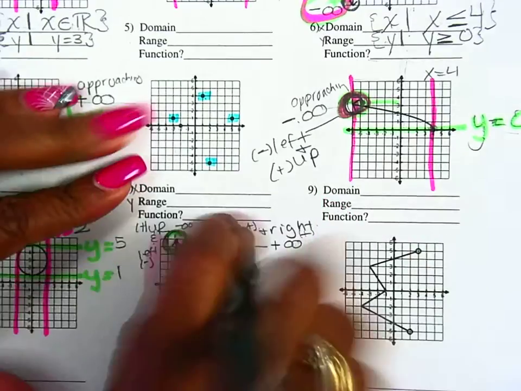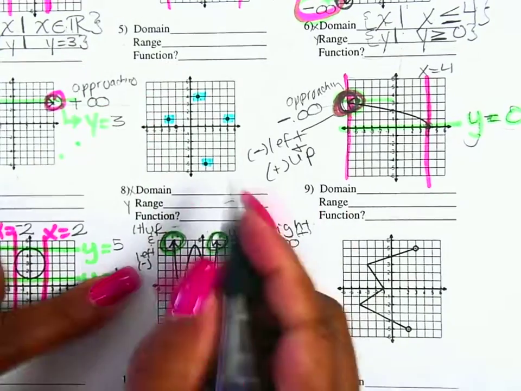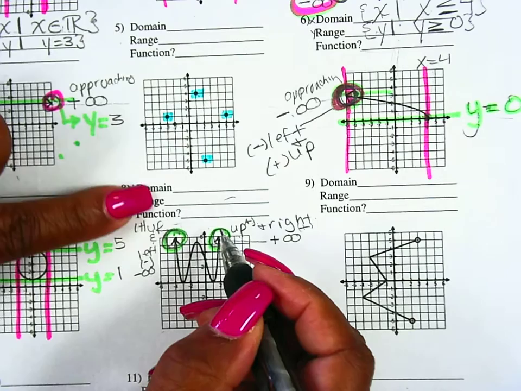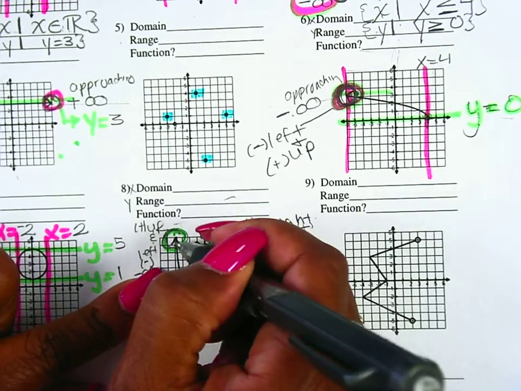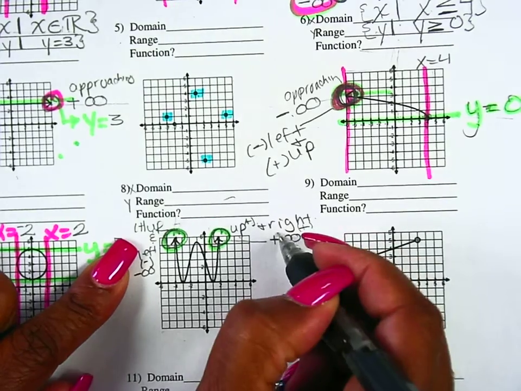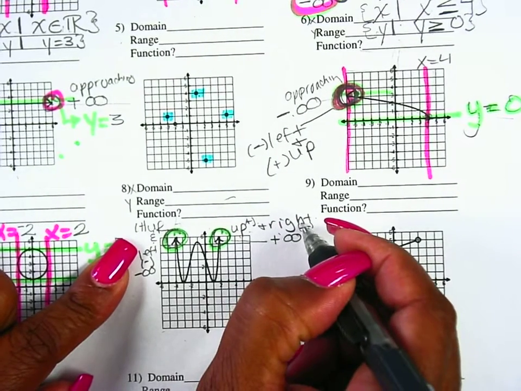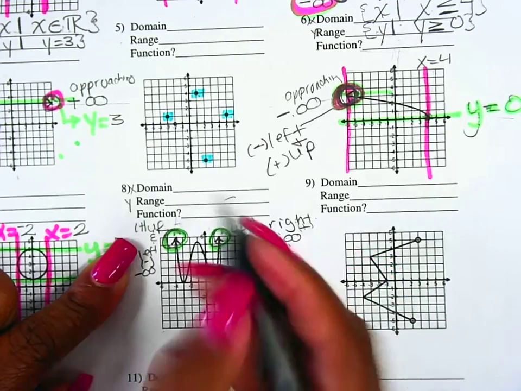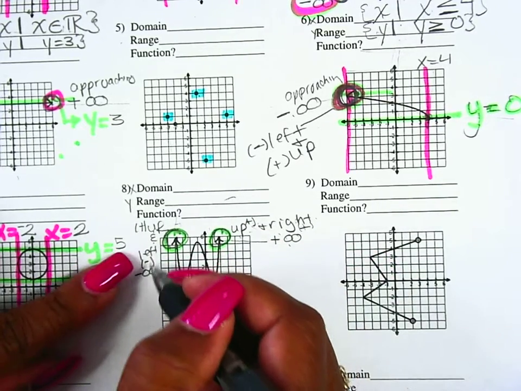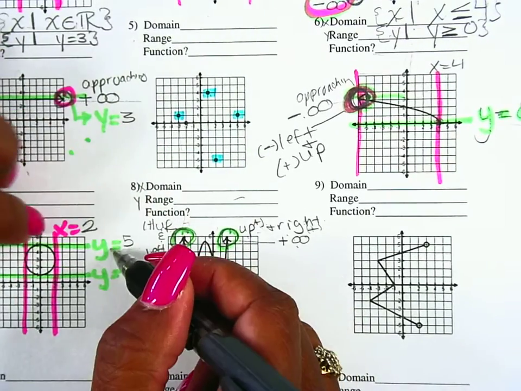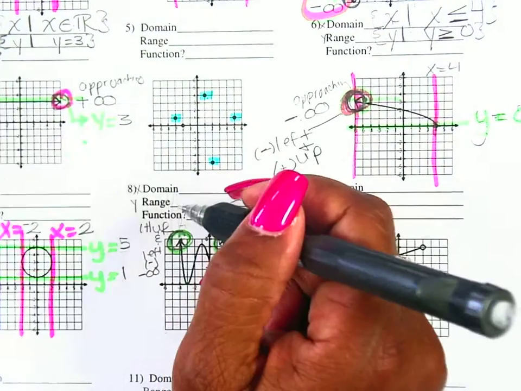When it's going to the left, let me put this down here. Because it's going to the left, it's going negative infinity, and then it's going up as well, so that means positive infinity. But on here, up is positive infinity and right is positive infinity. So here is just positive, positive. However, over here it's going to be negative, because left is negative, and then up is positive.